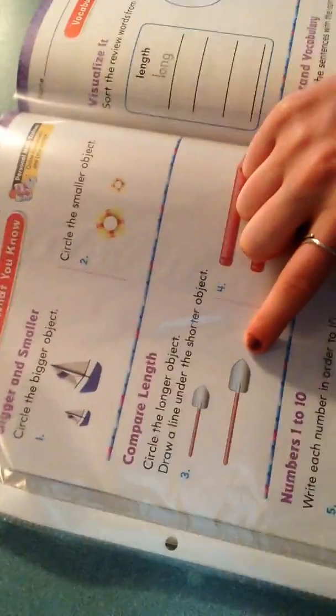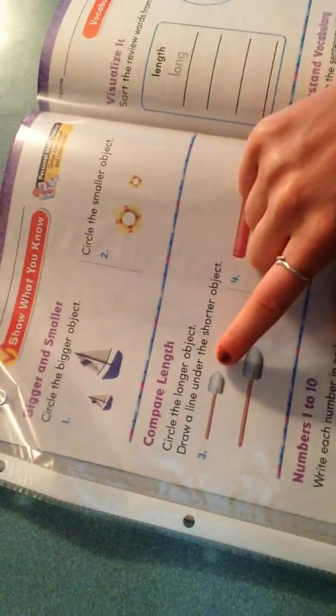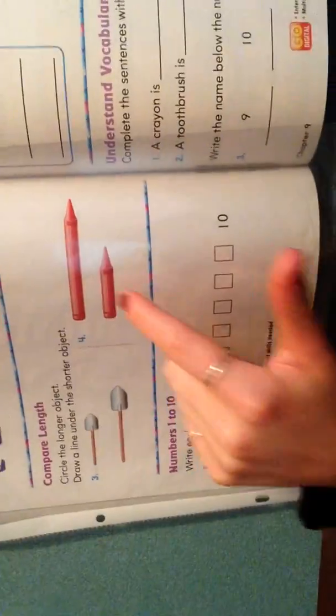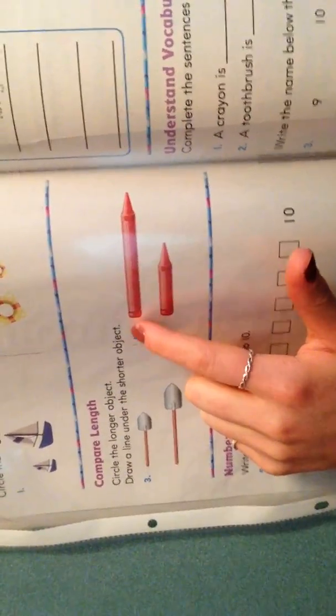So let's look. Which one of these two is longer? This one, right? So we're going to put a circle around it, and then we're going to underline this one. And then let's look over here. Which one of these is longer? This one. So we're going to circle this one and put a line under that one.